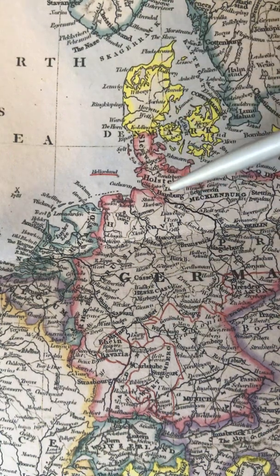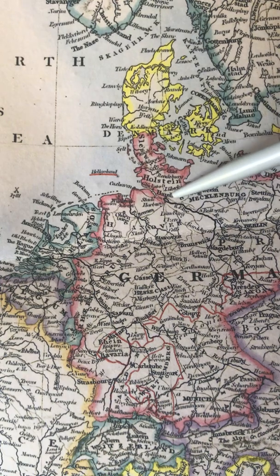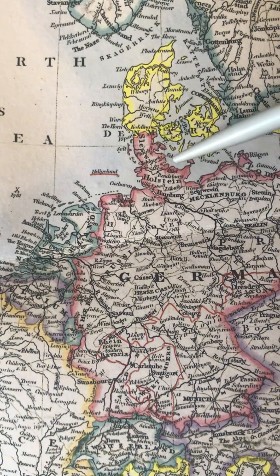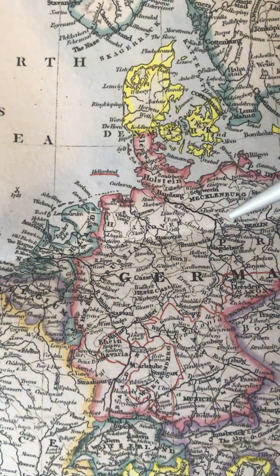And then we have the river Elbe, which, apologies if I do not pronounce that right, E-L-B-E, river Elbe here.